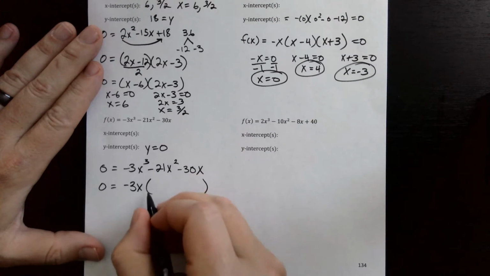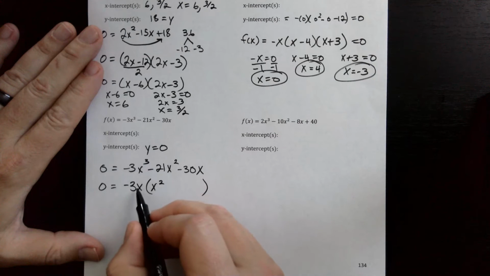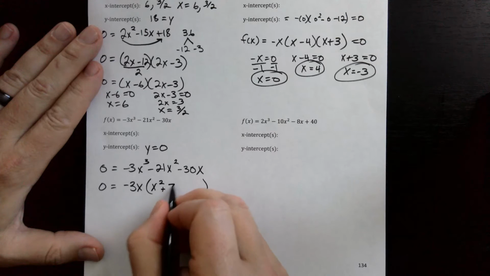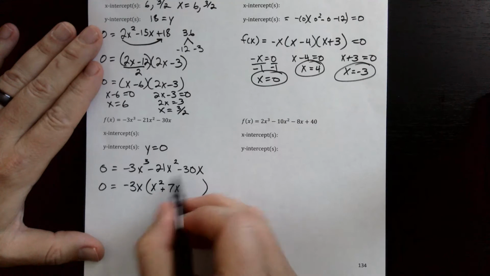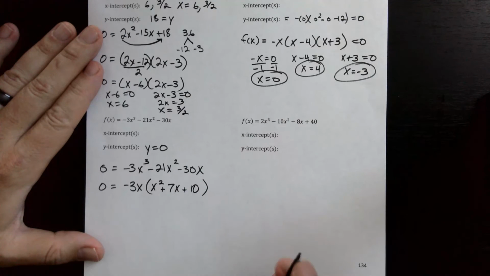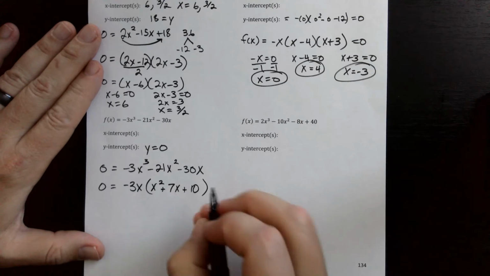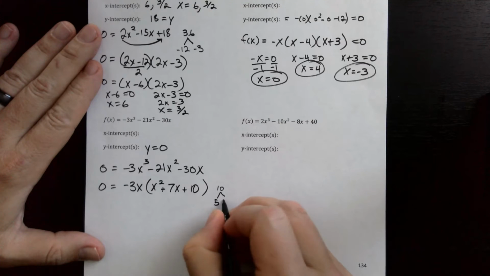Okay, so when I factor it out, my first term becomes x squared. Let's see, negative 21 divided by negative 3 is 7, and it lost an x because we're dividing it out, so 7x. And then negative 30 divided by negative 3 is 10, and it lost its x. So there's what I get on the inside, my quadratic. And now I'll factor this. Two numbers that multiply to get 10 but add to get 7, that's 5 and 2.